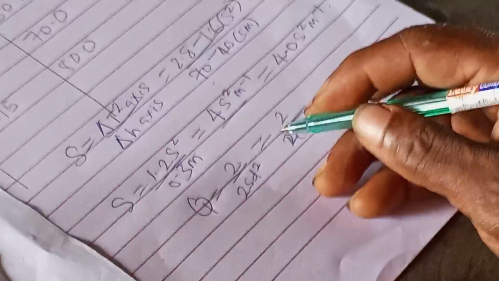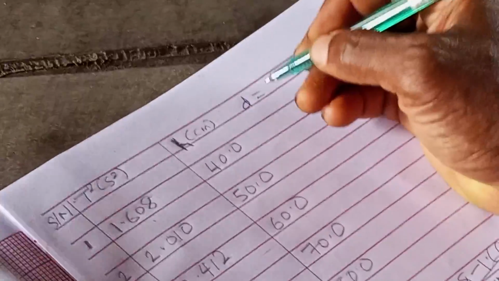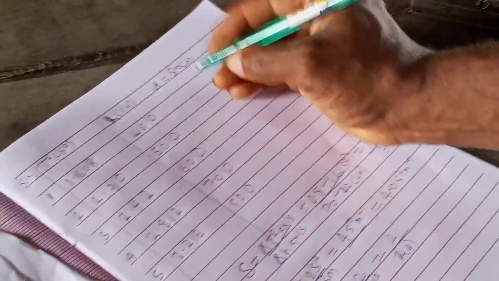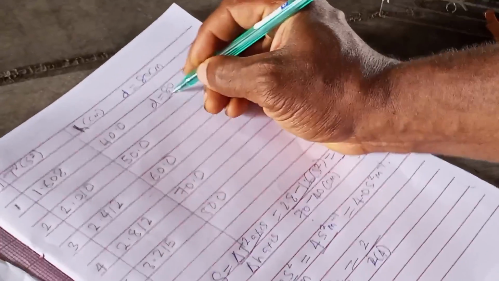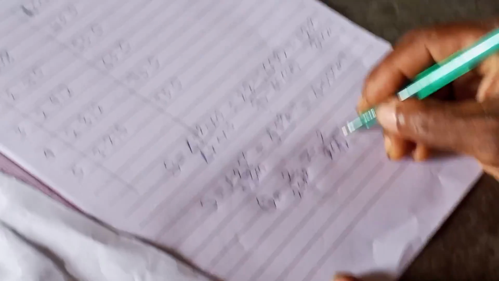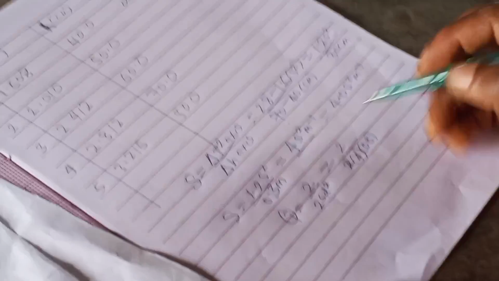What's that D, by the way? The distance between 10 and 90. So our D for the experiment is 90 minus 10, which is 80 centimeter. But remember that we kept all this in SI unit. So we convert this 80 to meters. So D becomes 80 over 100, which is 0.8 meters. So 0.8 here.